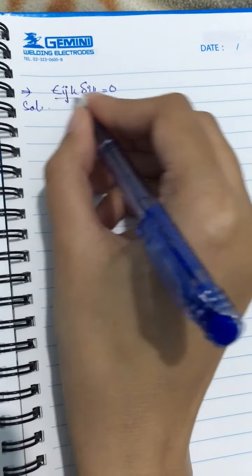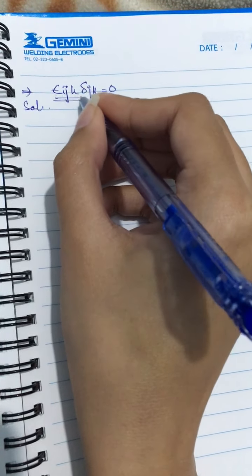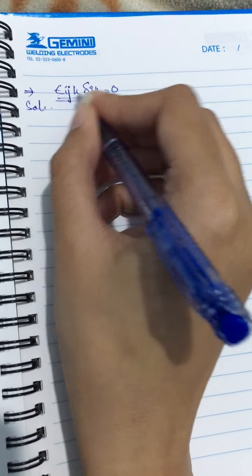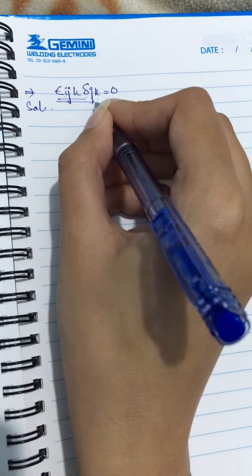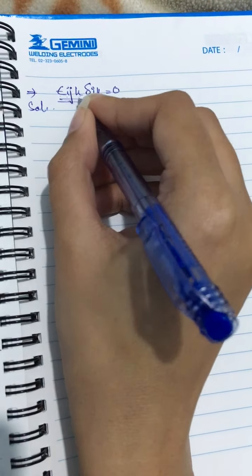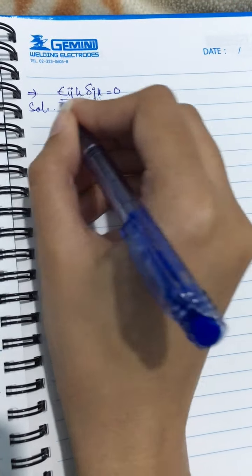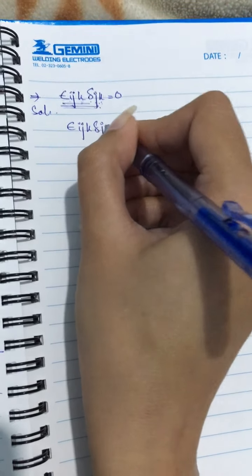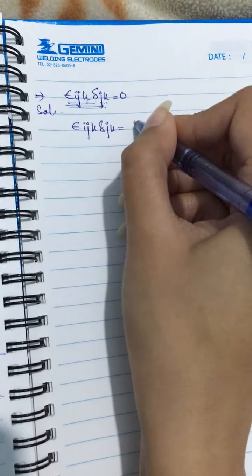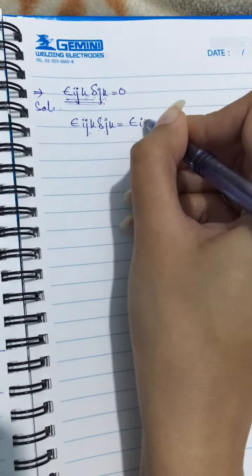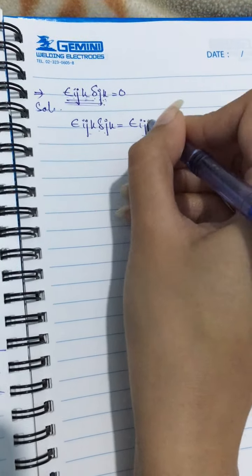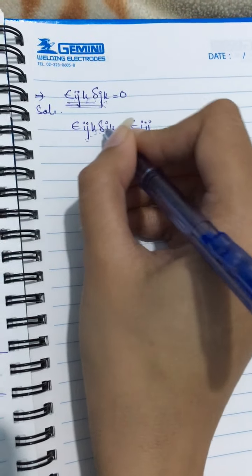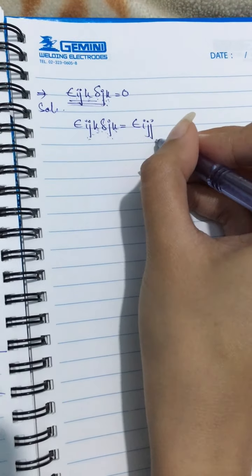As we know that ε_ijk δ_jk, so that means the j is repeating here and also the k is repeating here. So I write ε_ijk δ_jk, that is equal to ε_ijj. If I am taking this i fixed, so I am going to change these values. So I can write it like this.